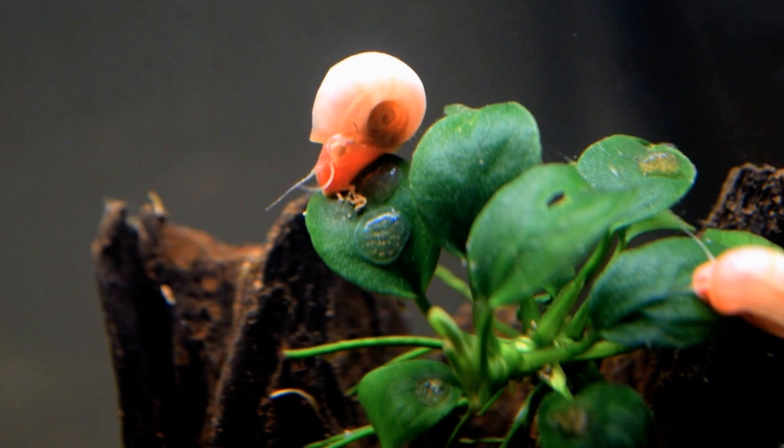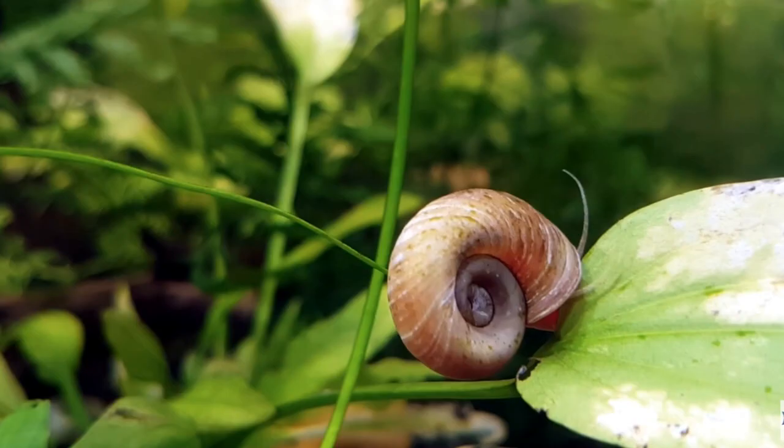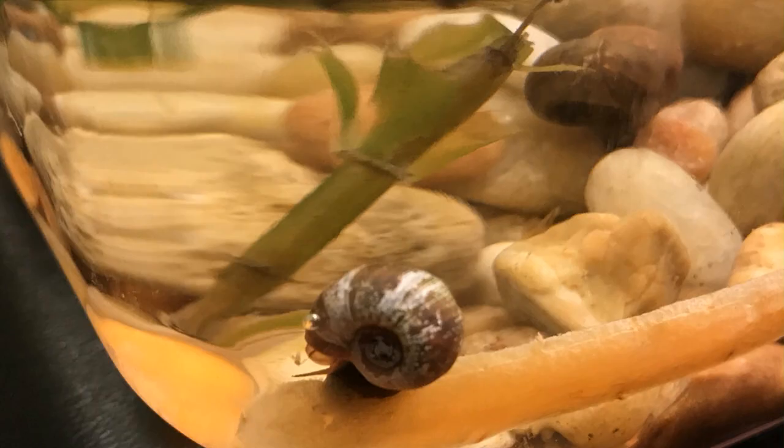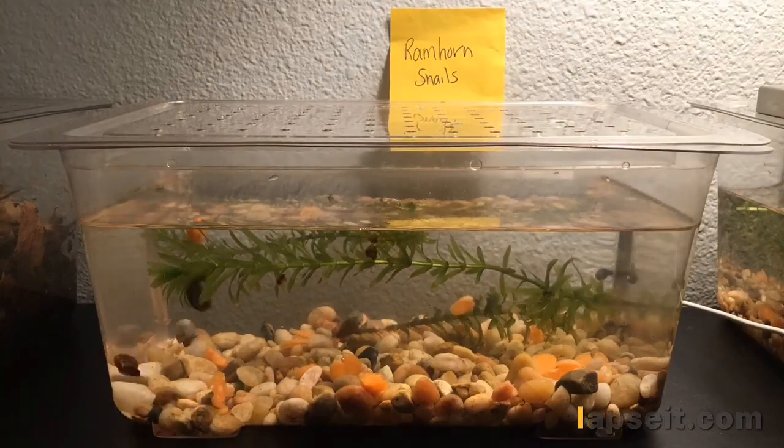Now that we've watched our pond snails, let's go take a look at the ram's horn snails. Ram's horn snails come in a variety of different colors: pink, blue, purple, and then a brownish color. Ram's horn snails get their name from the shape. They look like a ram's horn, how they spin around and around. These are some pictures of the ram's horn snails in our tank. Let's watch our ram's horn snails for a minute.